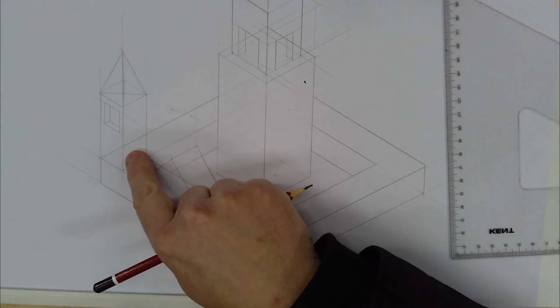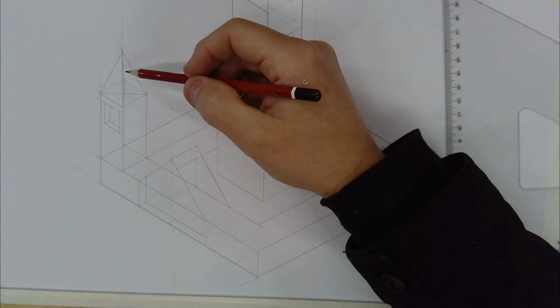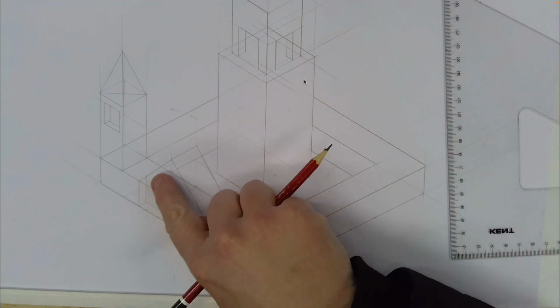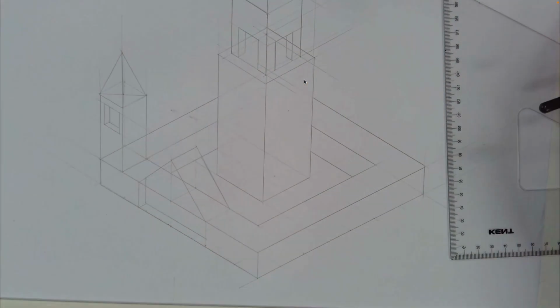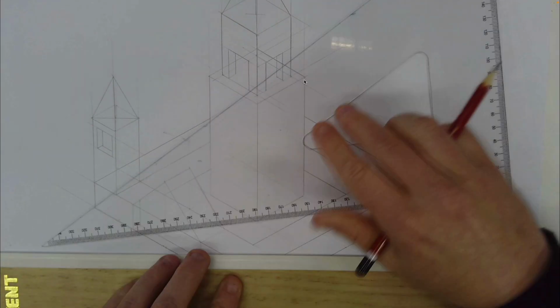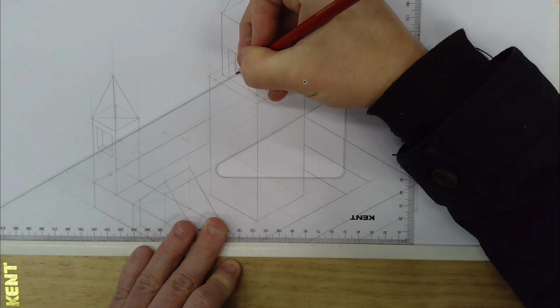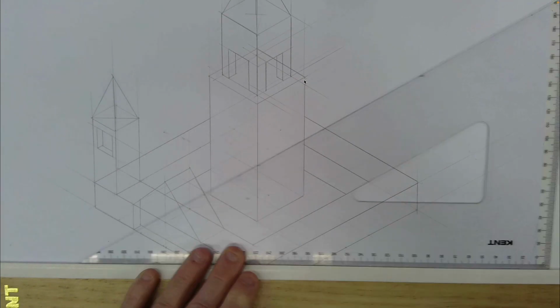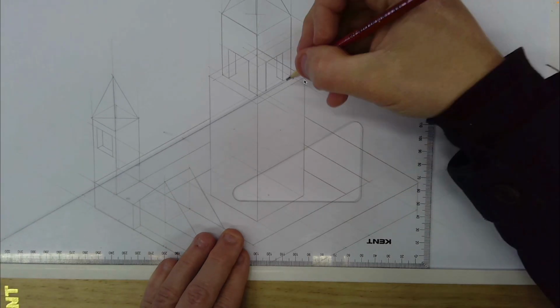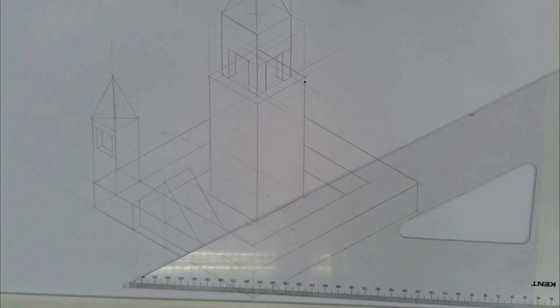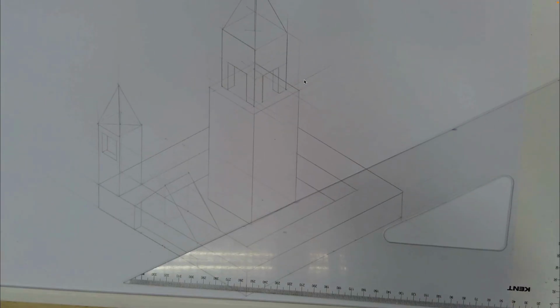So we just figured out how to add a tower. We figured out how to add a roof. We figured out how to add a peak roof. We figured out how to do a little bell tower thing. We figured out how to add windows. All right, so those are basic skills you should be able to use to draw a castle shape completely.